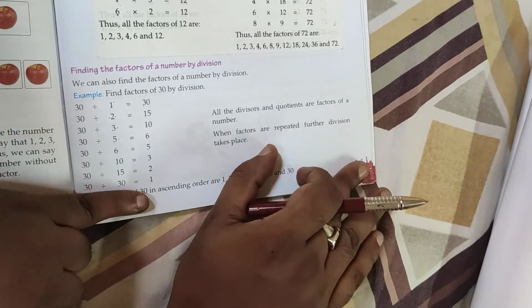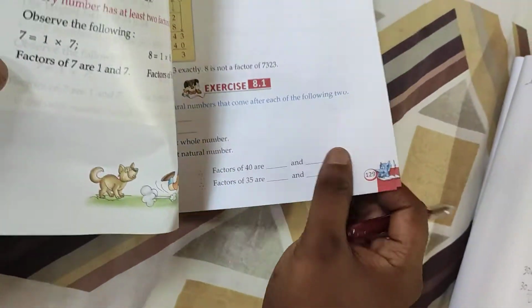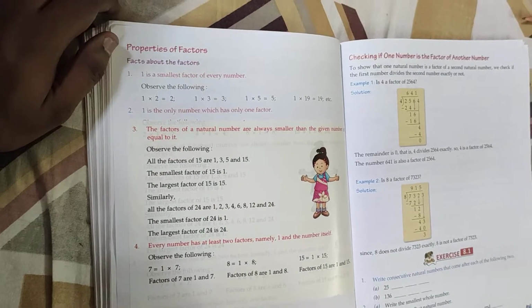Am I clear? So you have understood the division method of finding a factor.